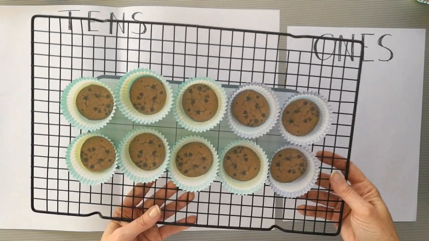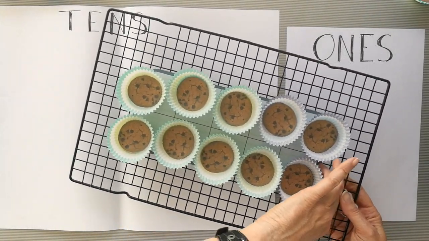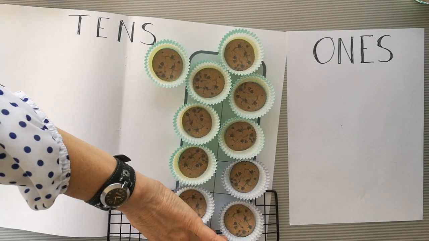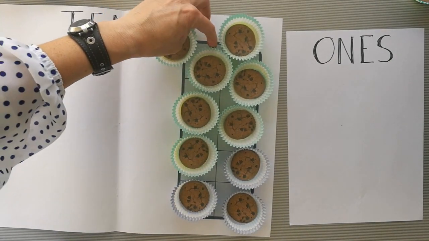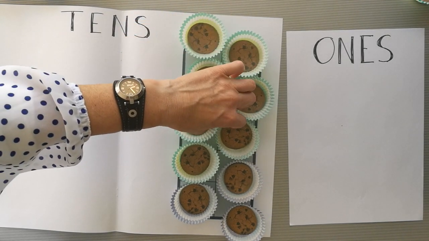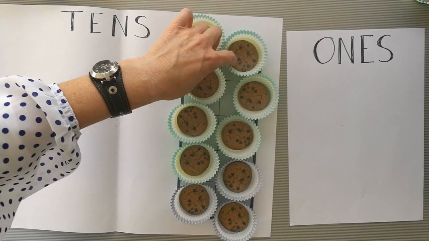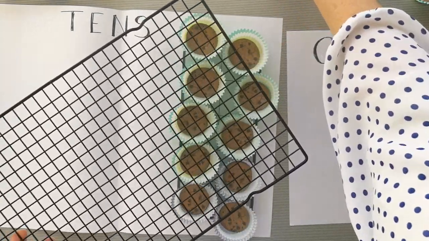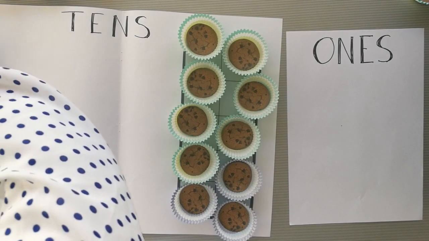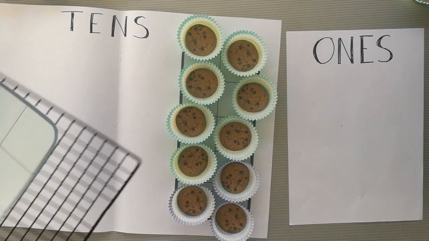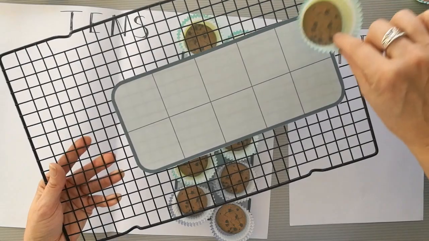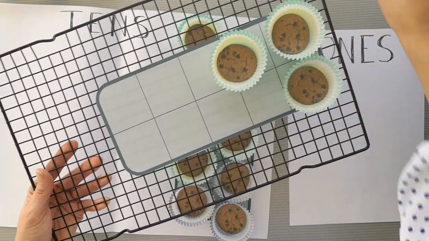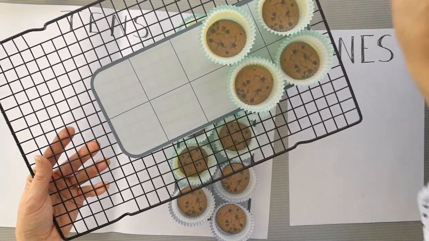All right, so I've got mine fully loaded. I'm not sure if I'm going to be able to put this on. I will try and put my, there we go, not too bad. Put them all on there into my tens space. Now I've got another tin. I'll put it here. And I'll space them out again. Got some more. Some more.